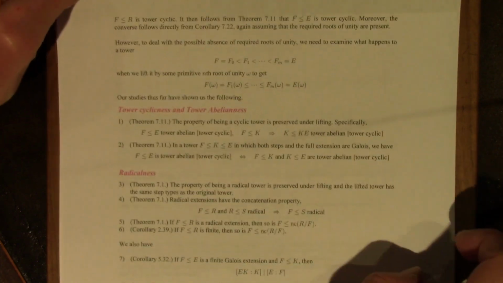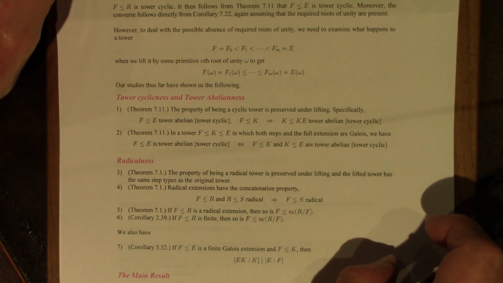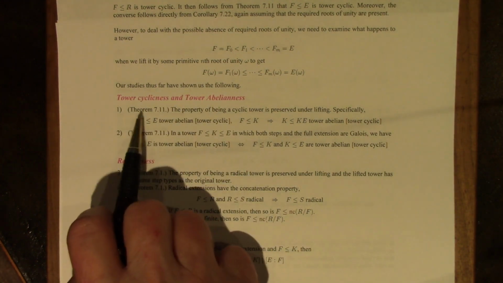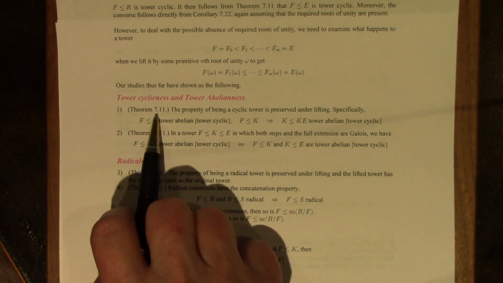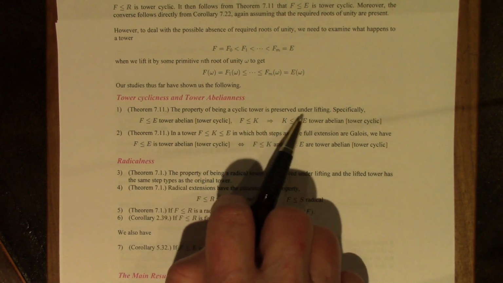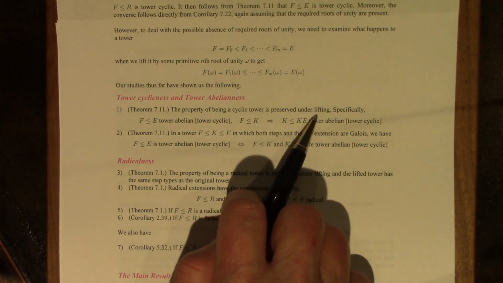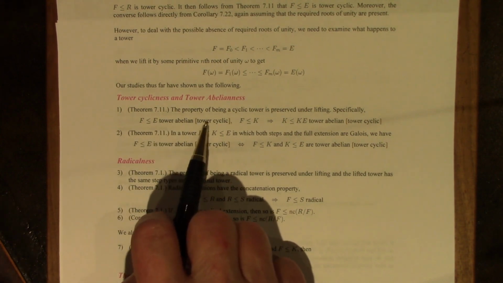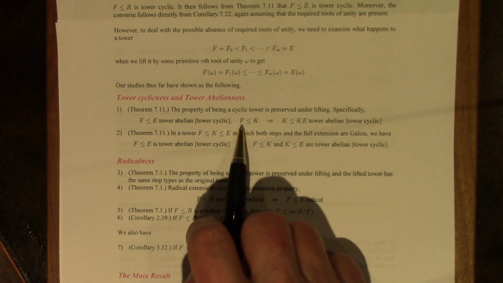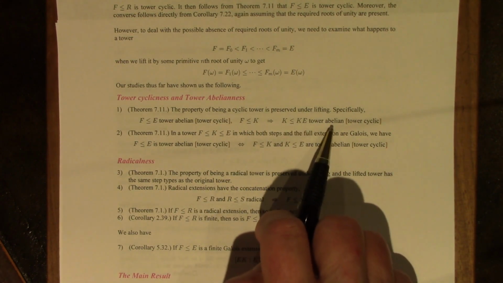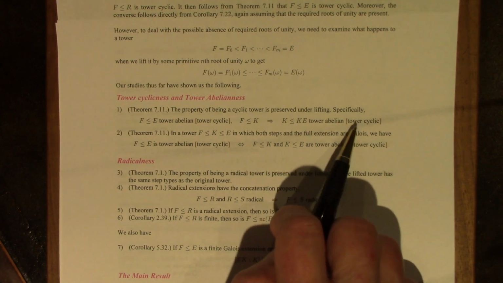Well, let's gather together the results that we have demonstrated so far. First of all, in Theorem 7.11, we showed that the property of being a cyclic tower is preserved under lifting. So if Fe is tower abelian or tower cyclic, it doesn't matter, and we have an arbitrary extension, then the lifted extension has the same property, tower abelian or tower cyclic.